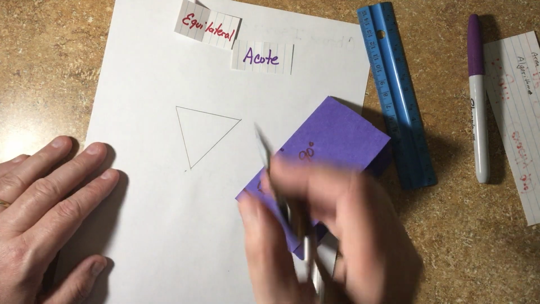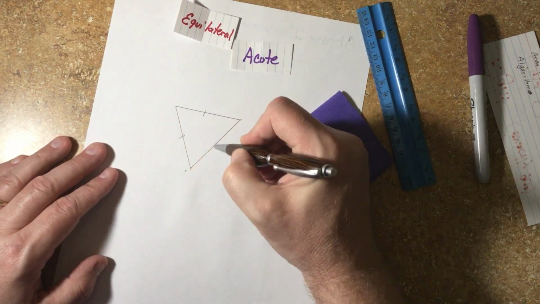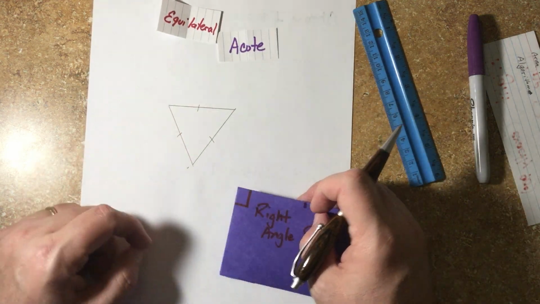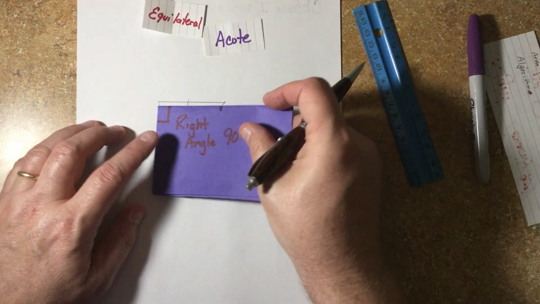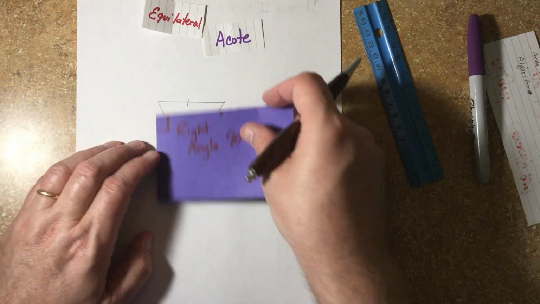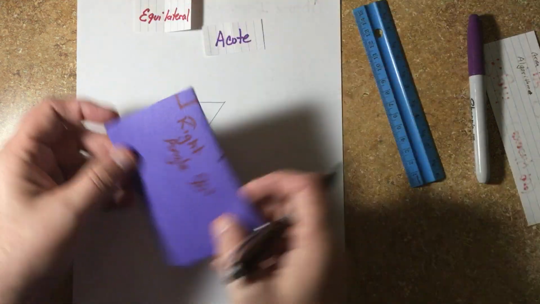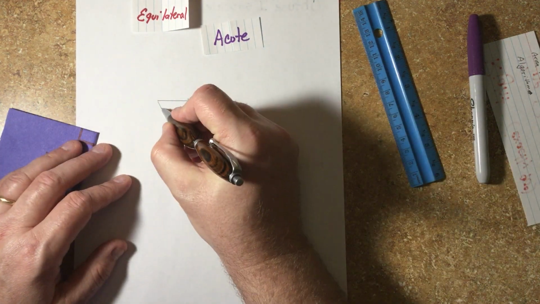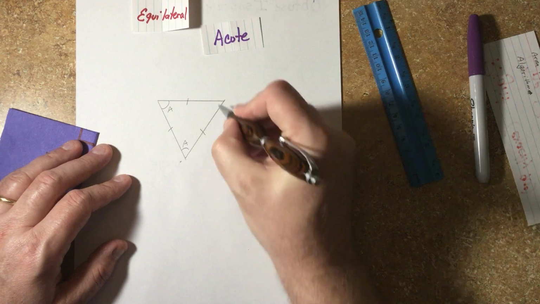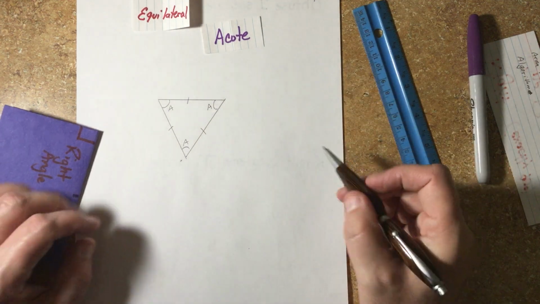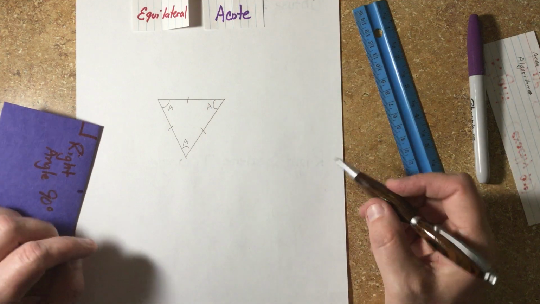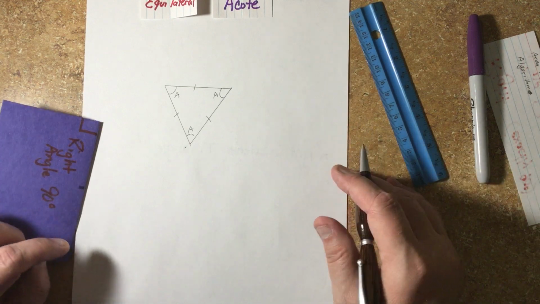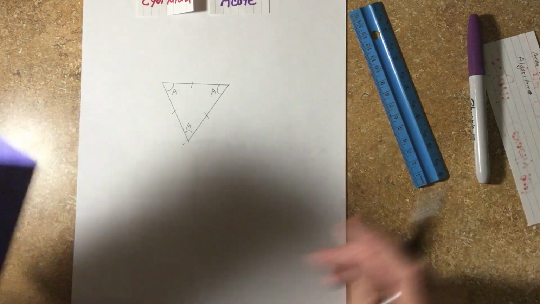All right, so are they equilateral? Yes, because I used the same distance on my right angle template to make all the sides. Are they acute? Well, I can see by using the right angle template they are hidden behind the 90 degrees that the right angle template shows. So that's an acute angle, that's an acute angle, and that's an acute angle. So that would make it an acute triangle because it has 3 acute angles.